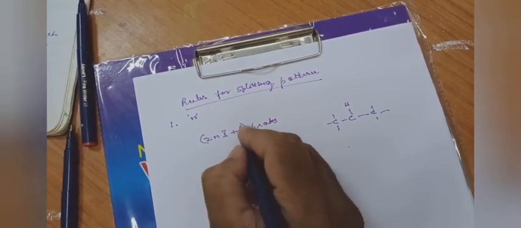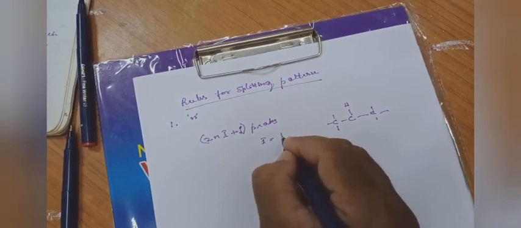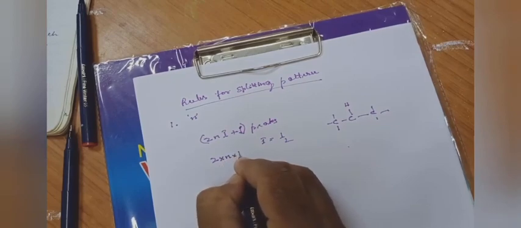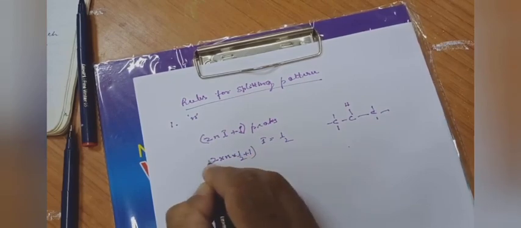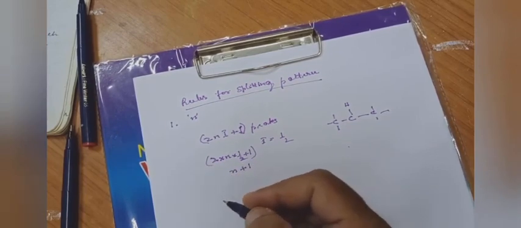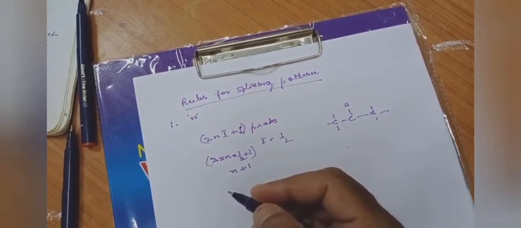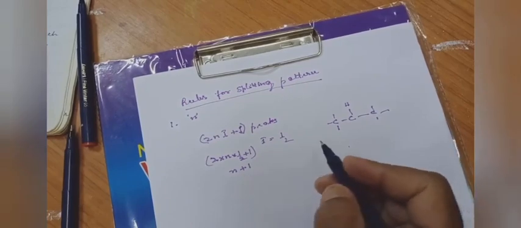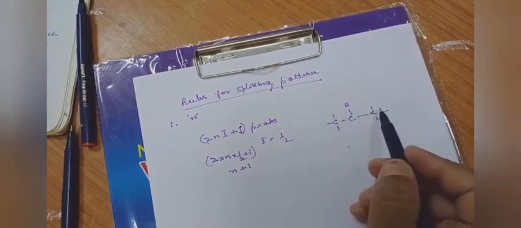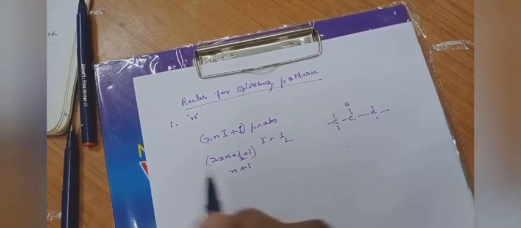2nI plus 1 peaks, where I is the spin, that is equal to half. So 2 into n into half plus 1. The 2 and 2 cancel, and we get n plus 1. We call it the n plus 1 rule, with the coupling constant J. That means if n is the number of neighboring protons, then this proton will split up into n plus 1 peaks.